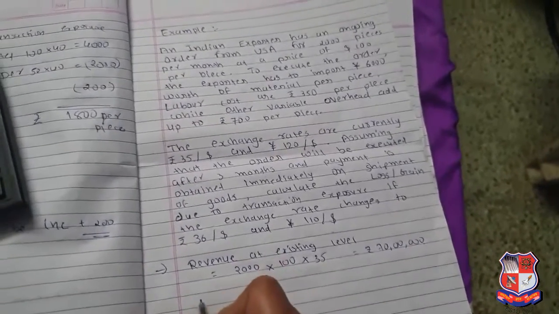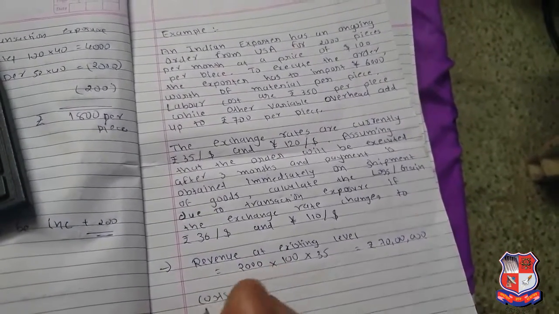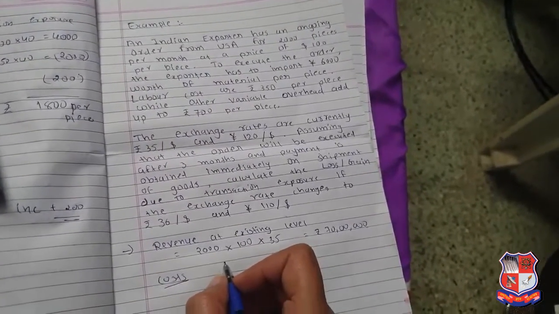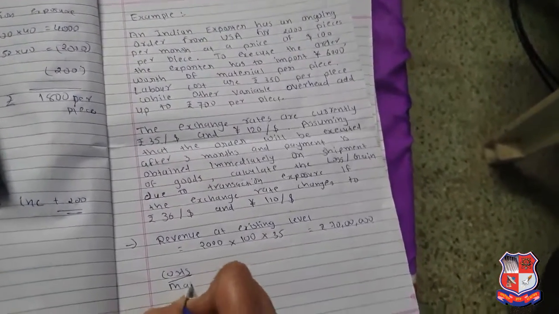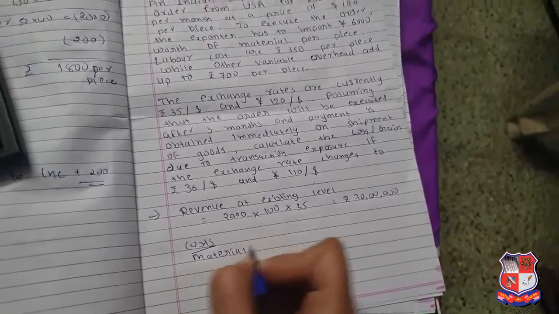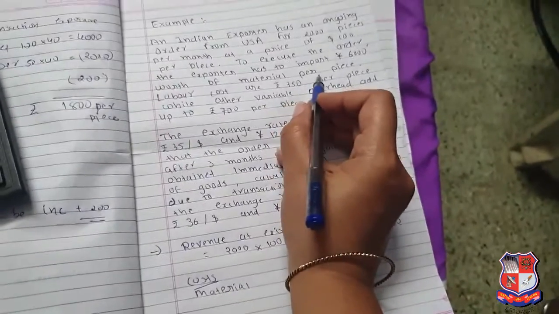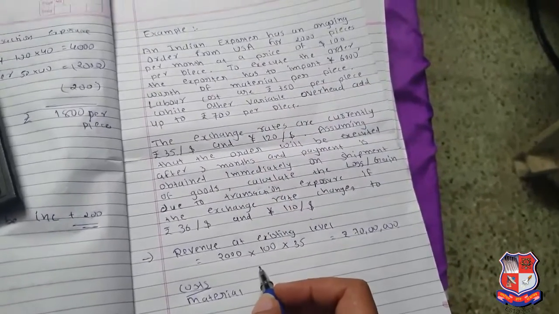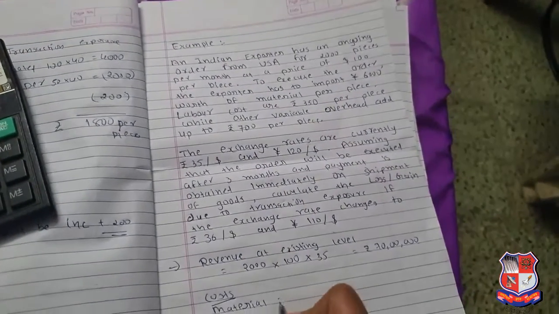Now we have to find out the cost. I think 3 costs are there. The first cost is the material cost, which is given in terms of yen.